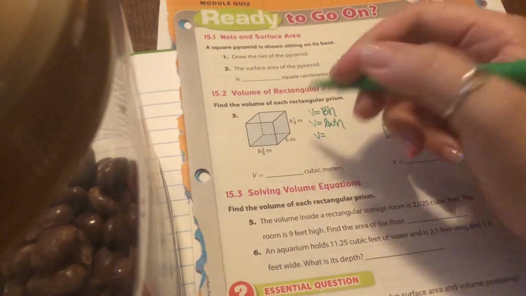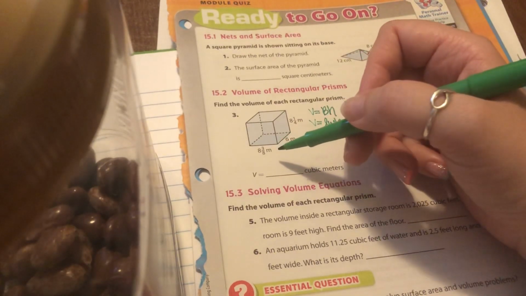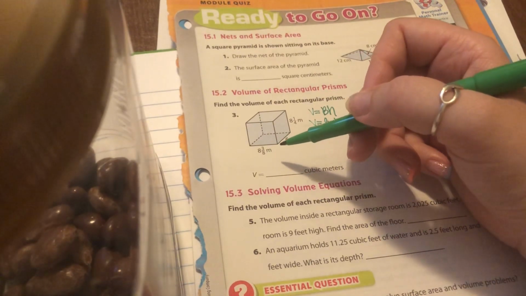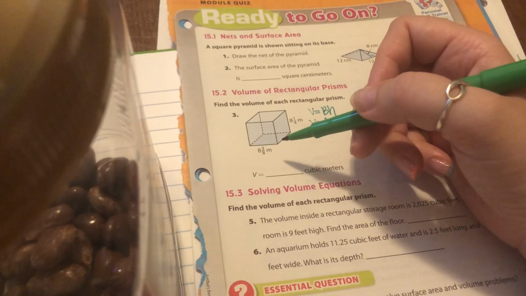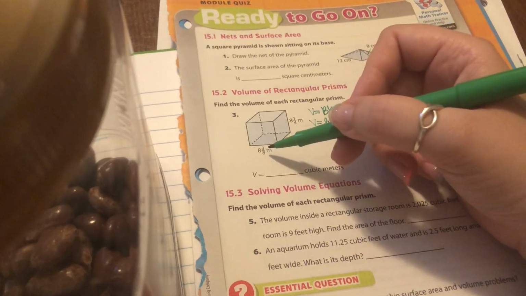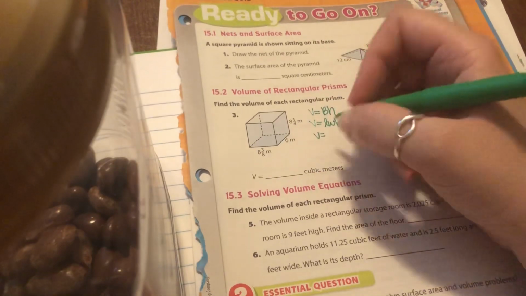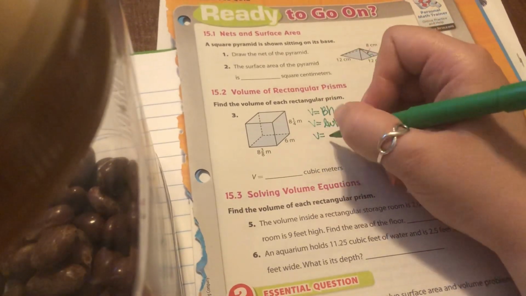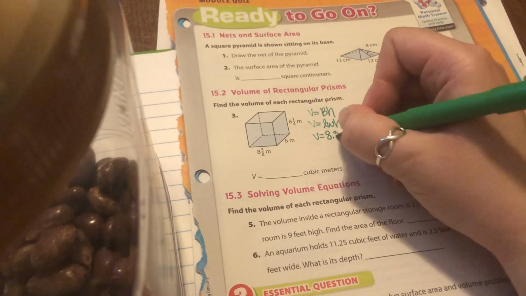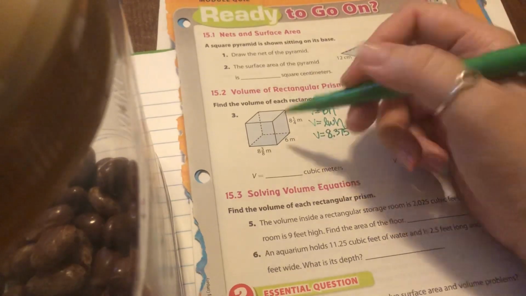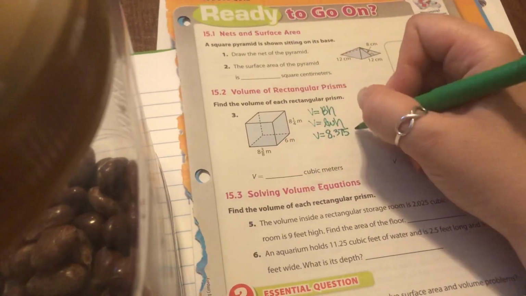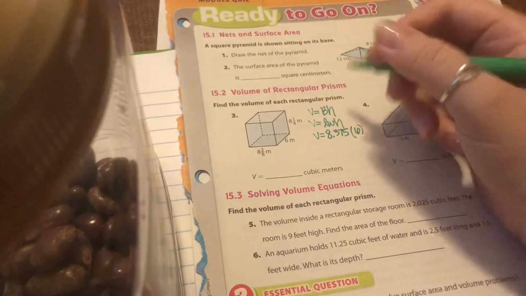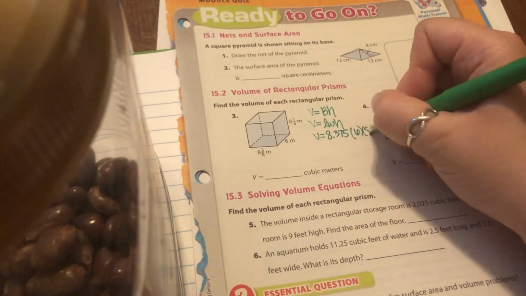Okay, length is 8 3/8. What is 3/8 as a decimal? Well, type it into your calculator. Take the top divided by the bottom. 3 divided by 8, type that in, and you get 0.375. So 8.375 is the same as 8 3/8. My width is 6, and my height is 8 1/4.